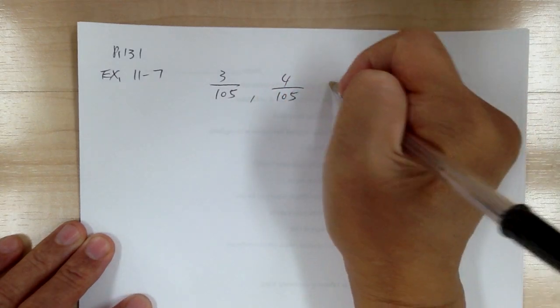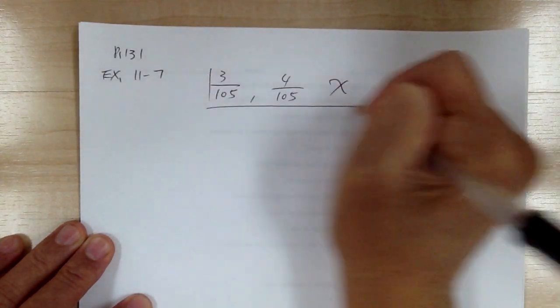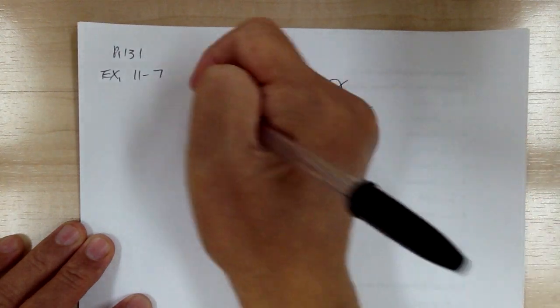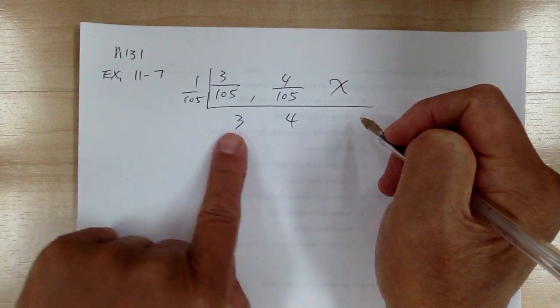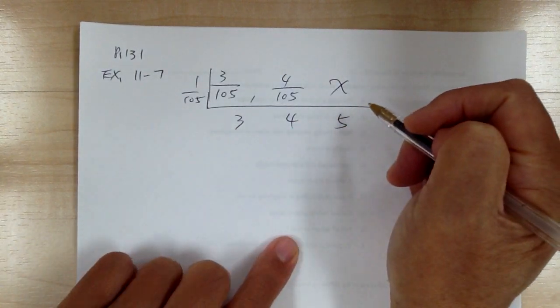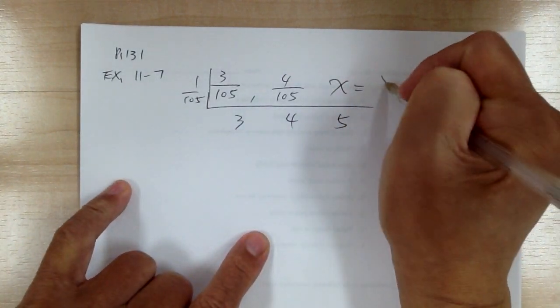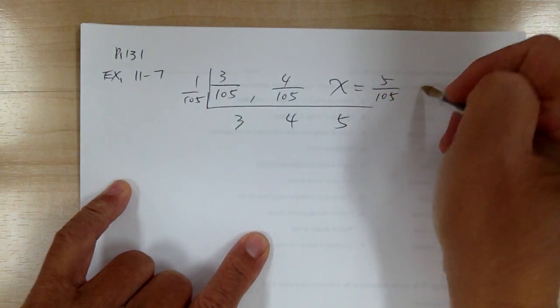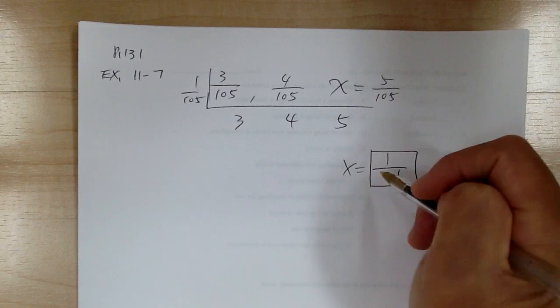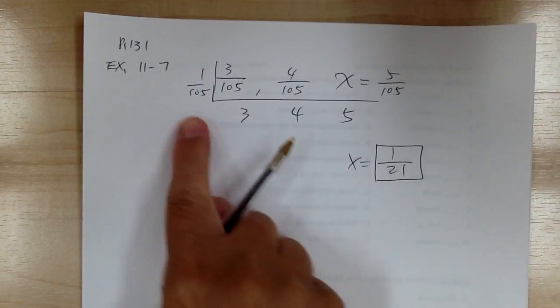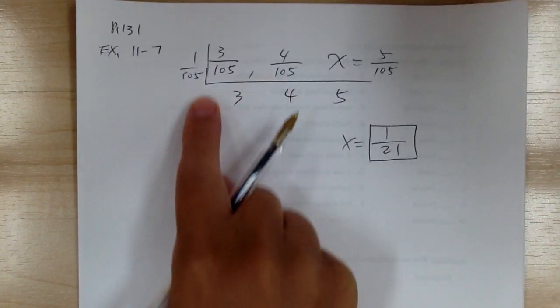What is the length of the hypotenuse? Again, like what I was talking about earlier, you can factor out the 1 over 105, so you get 3, 4, and this would be a 3, 4, 5 triangle. And so right away, x will equal 5 over 105, and if you simplify, x will equal 1 over 21. So again, if you can do that, you don't even need a calculator for that.